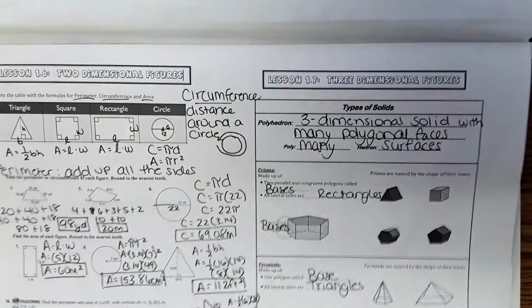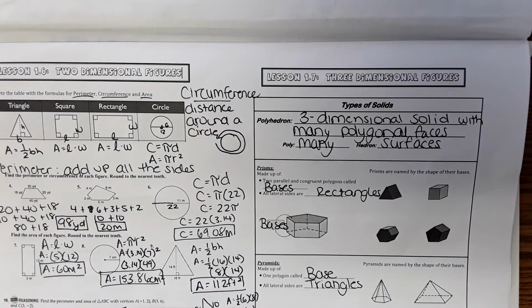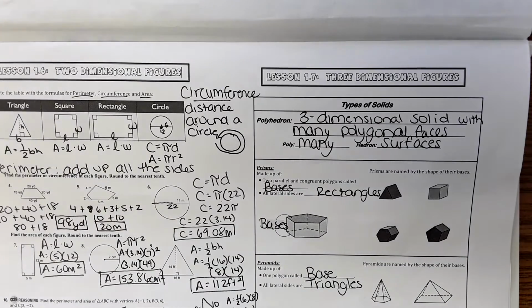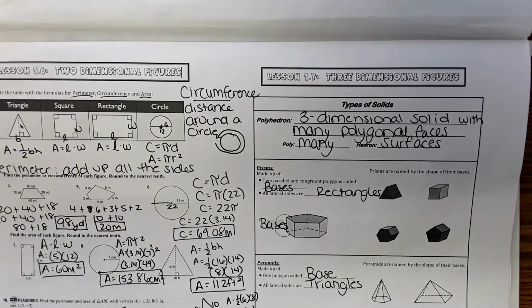Okay, so a polyhedron is a three-dimensional solid with many polygonal faces. For example, like this tissue box, all the faces are polygons. Polygons are shapes with straight sides and they're closed. So this is a polyhedron. A cylinder is actually not a polyhedron because a circle isn't a polygon. So when we talk about polyhedrons, we're talking about things with straight edges and flat sides.